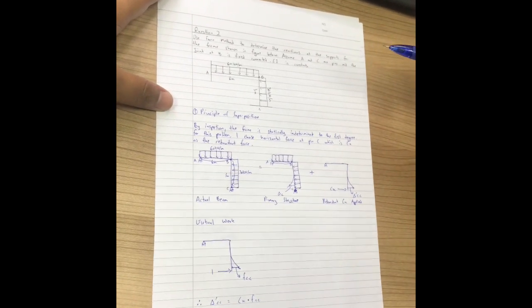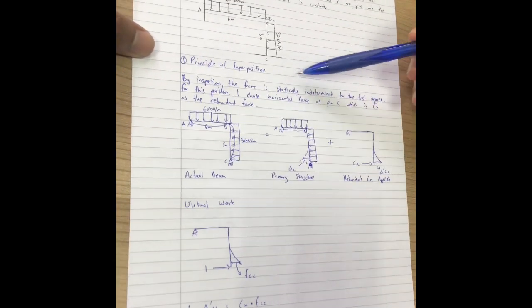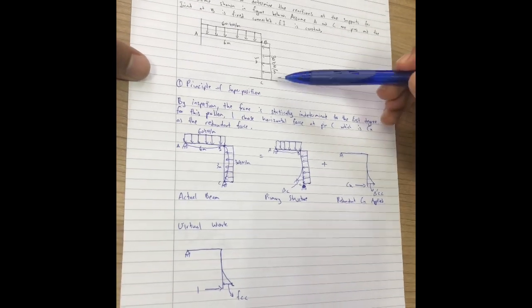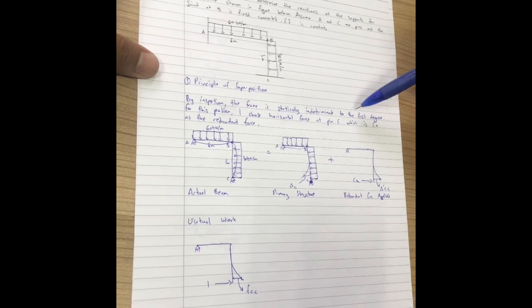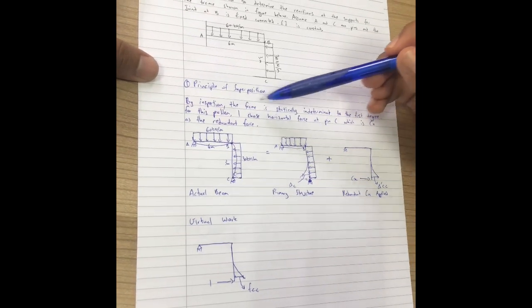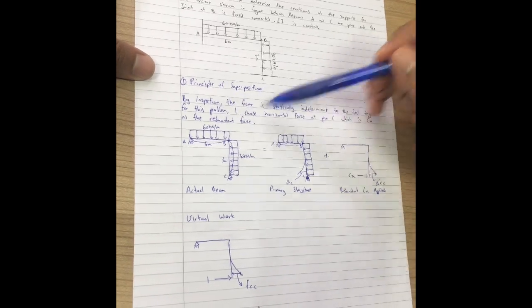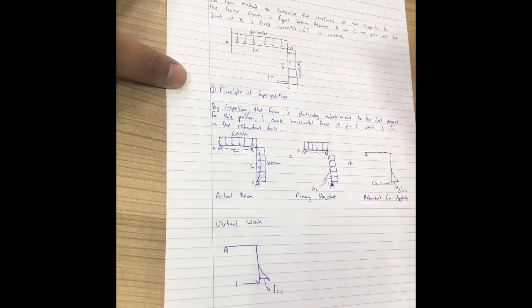First, before we do anything, we need to inspect the frame. So by inspection, the frame is statically indeterminate to the first degree because we have 4 reactions. So it's indeterminate to the first degree. And for this problem, I choose horizontal force at pin C, which is Cx, as the redundant force. So I choose this force as the redundant force, Cx.